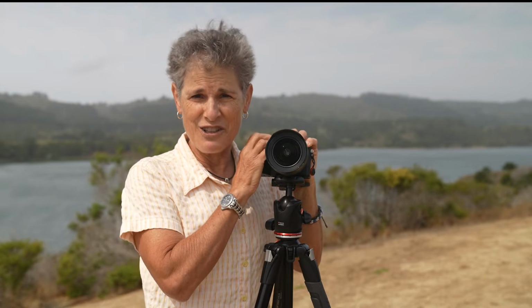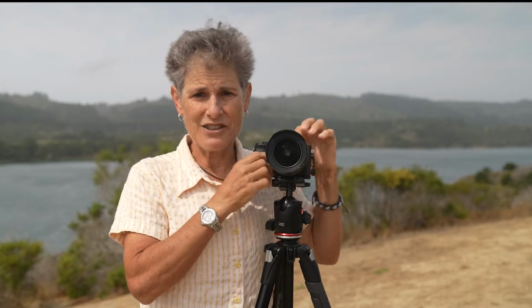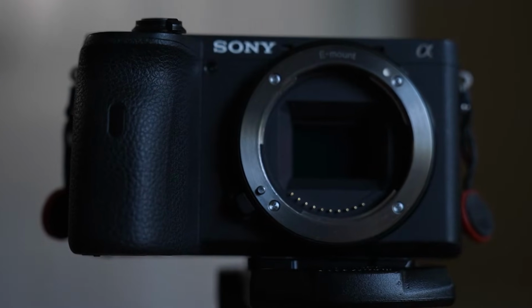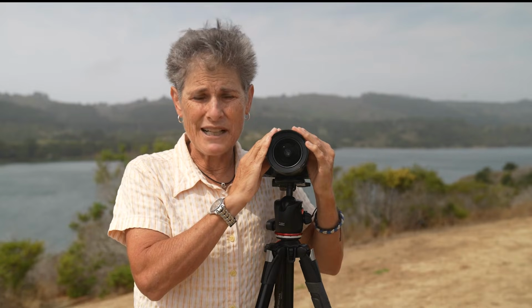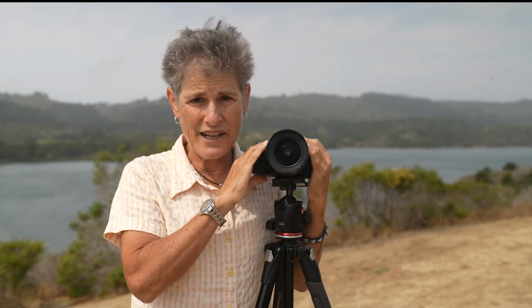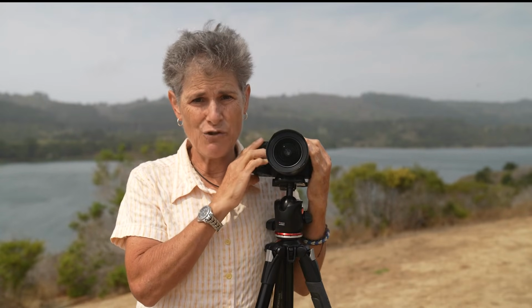But back to crop cameras versus full frame cameras. The sensors can be cropped. Like this camera right here has a cropped sensor. The cropped sensor will frame in your subject closer, but a crop sensor will not have as good a resolution as a full frame camera.